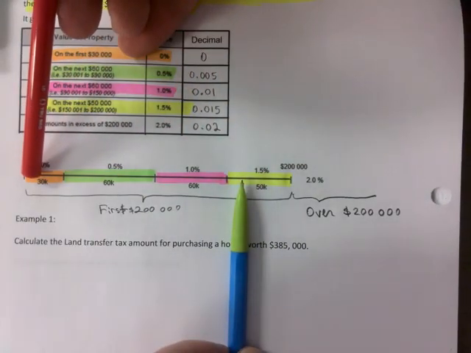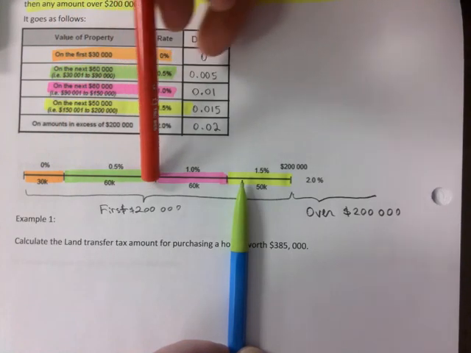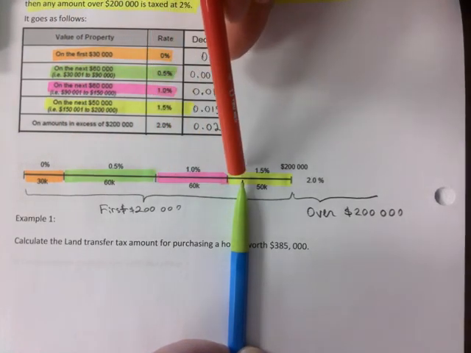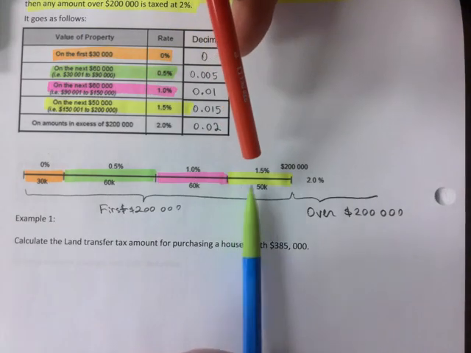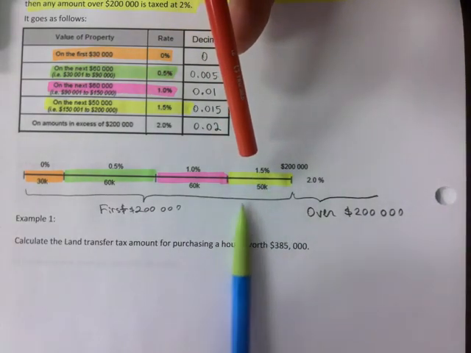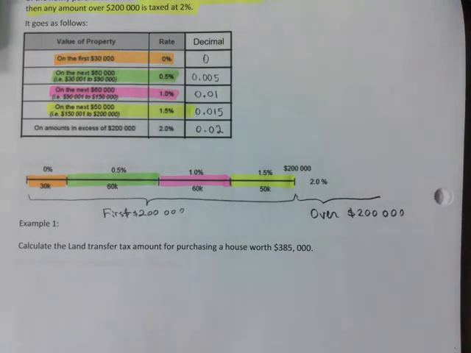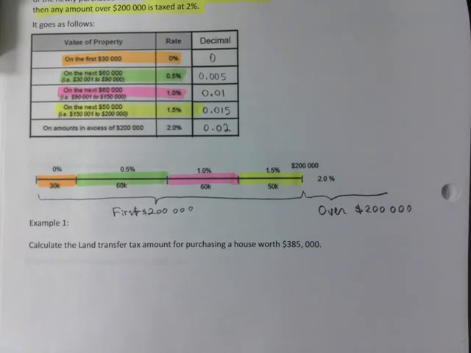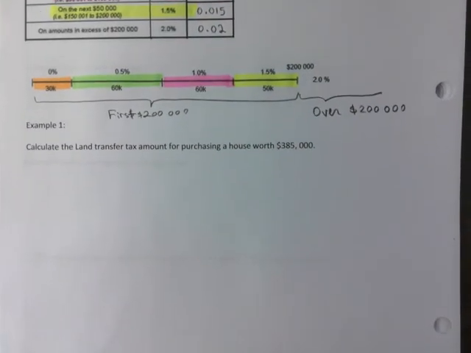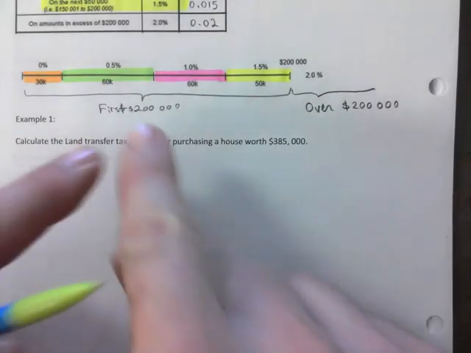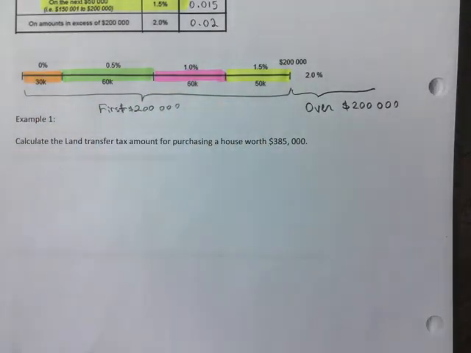So we'll have to calculate this chunk, that chunk, and the little bit of money that actually falls into this new bracket here. We're going to go through different scenarios. Most houses in Winnipeg are over 200,000, so I find it pointless that they still make us do less than 200,000, but you need to know how to do it.